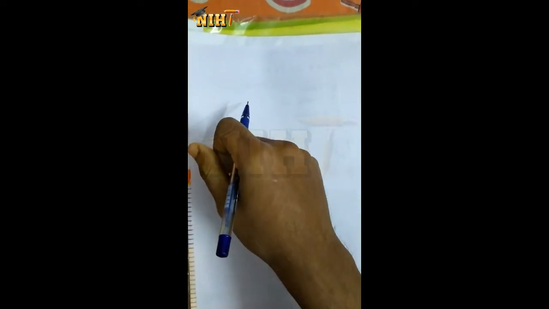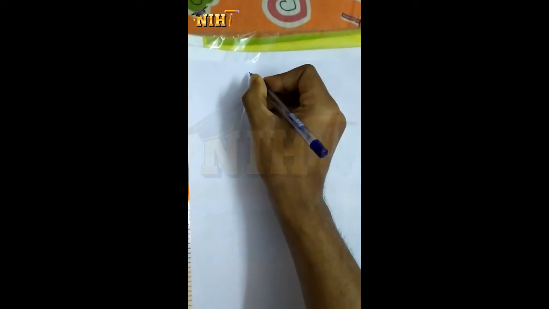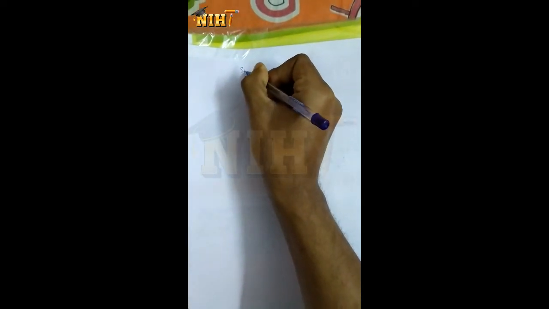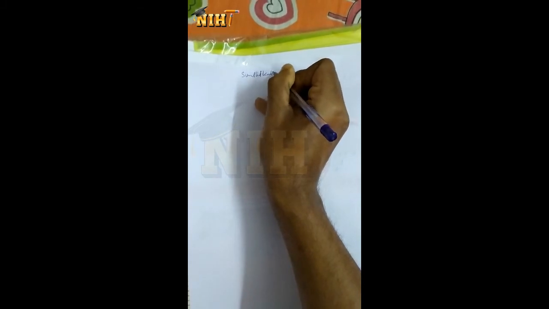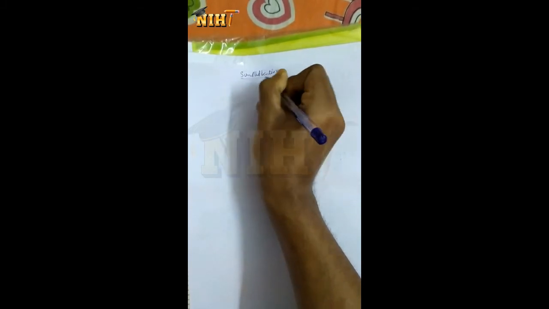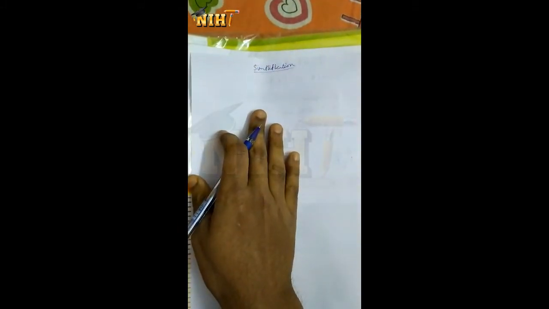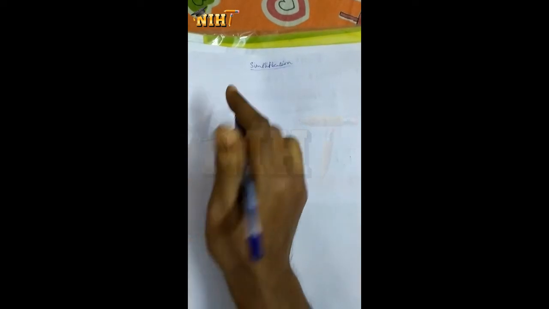Everyone, today I am going to start the topic simplification. So, before starting, I would like to introduce you to the formula of the dividend.